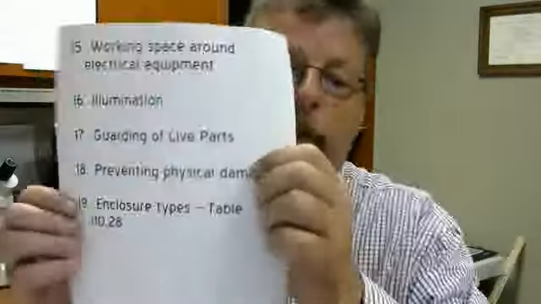Article 110 will help you there. And finally, enclosure types. Table 110.28, and that is in the 2014 version. My guess is it's very similar in the 2011 version. And there are a number of enclosure types for indoor use, for outdoor use, and so forth. So you can read about that. There's different examples for what the equipment might be exposed to. Okay, Article 110, a general provision for our equipment and general considerations for installations and other things.